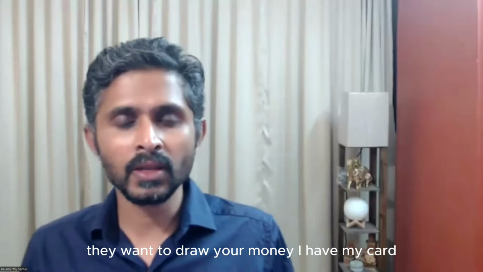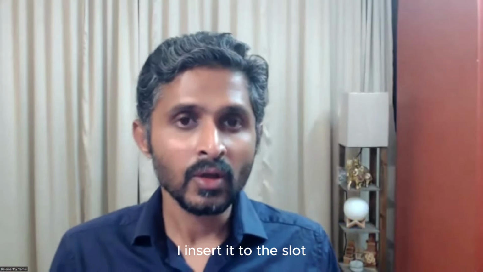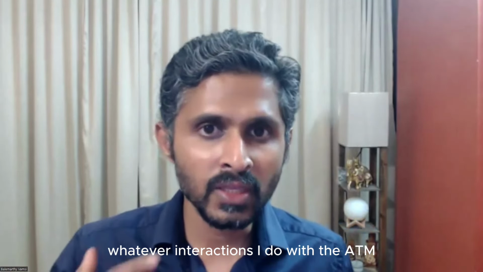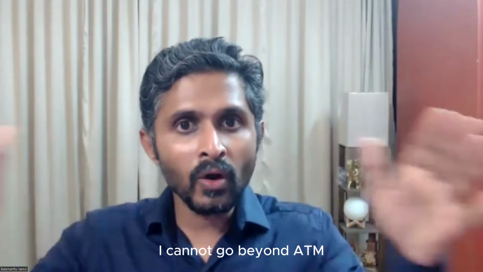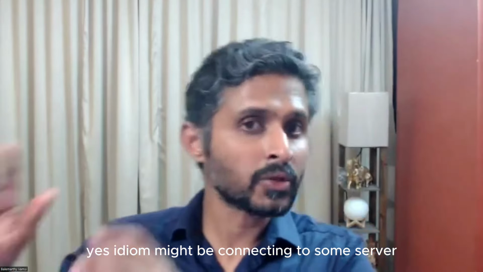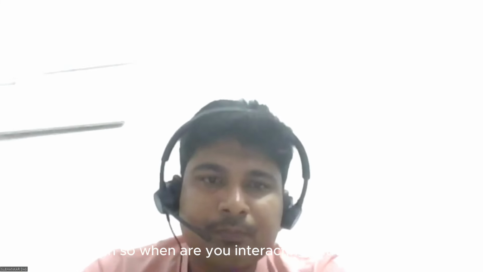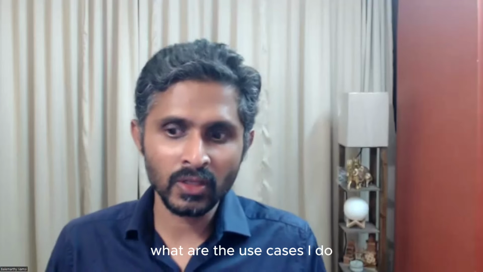If I want to draw money, I have my card and I insert it into the slot. Whatever interactions I do with the ATM, I cannot go beyond the ATM. Make sense? Yes, the ATM might be connecting to some server, authenticating me and doing all the things, but the system is the ATM, right? So when I am interacting with the ATM, what are the use cases I do?